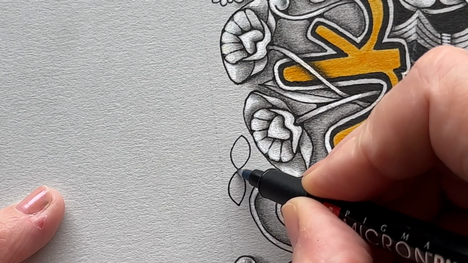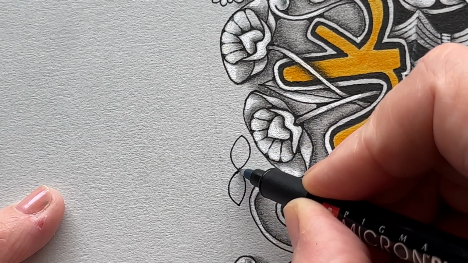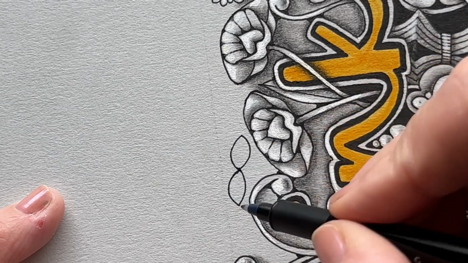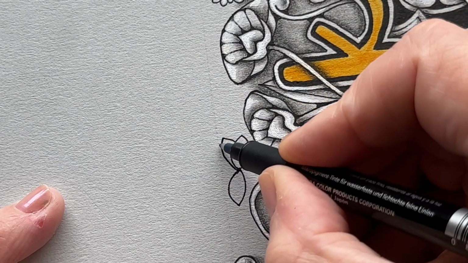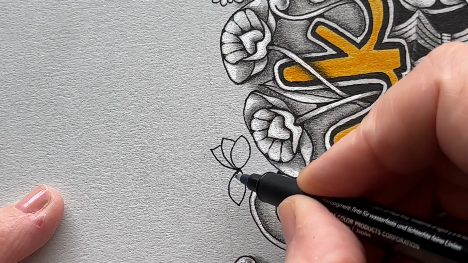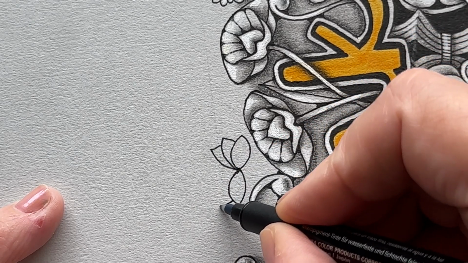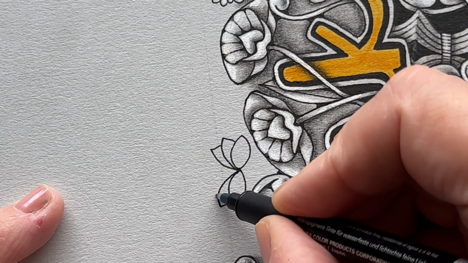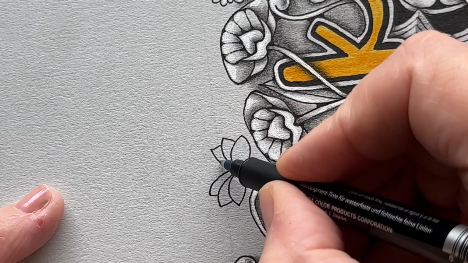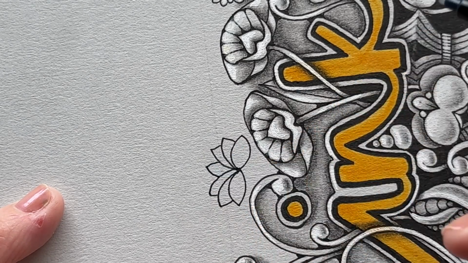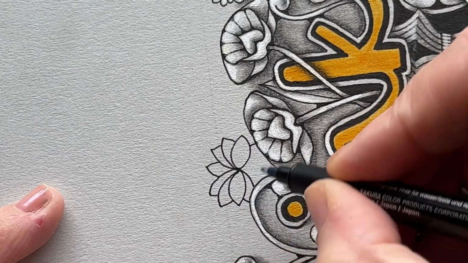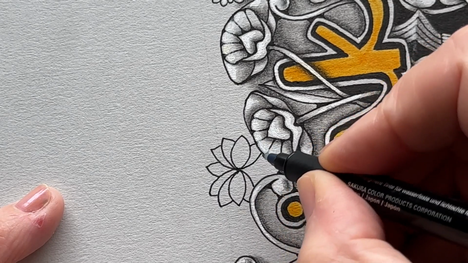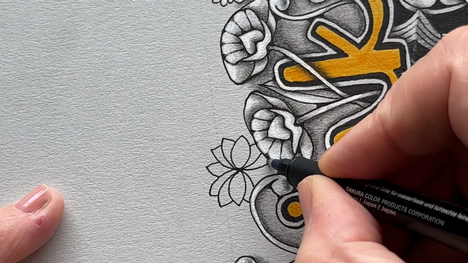So it's like two rice shapes. It's not a number 8, but it kind of is stylized. And then I will do the same with these petals. And I think I will add another one right here. It will be a little bit different.